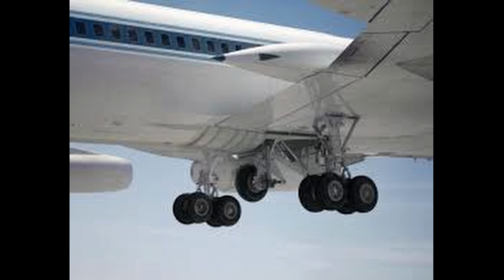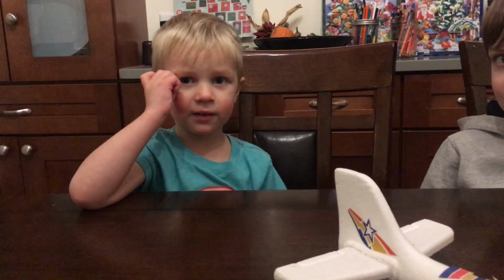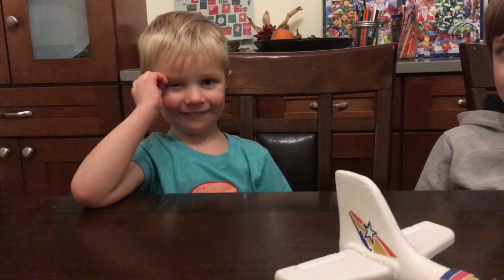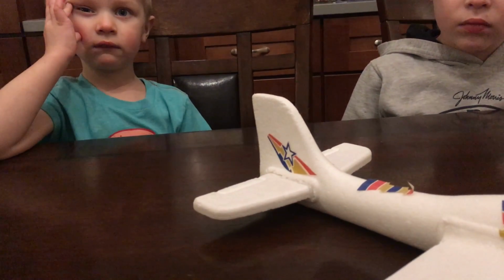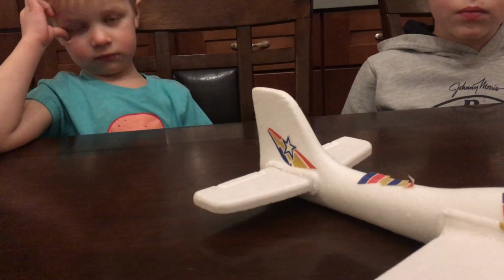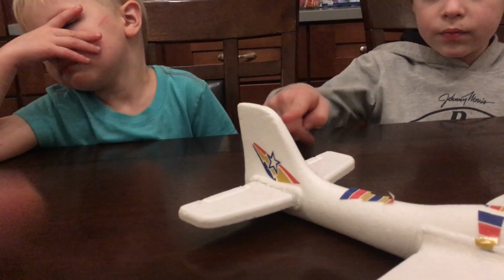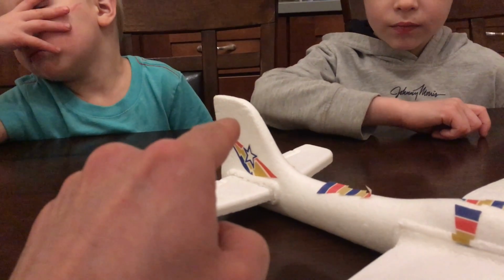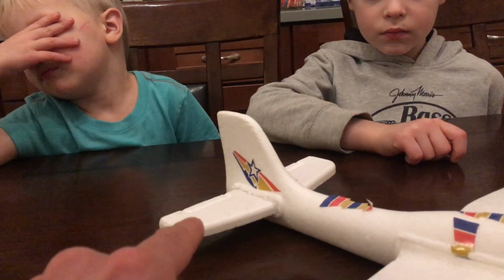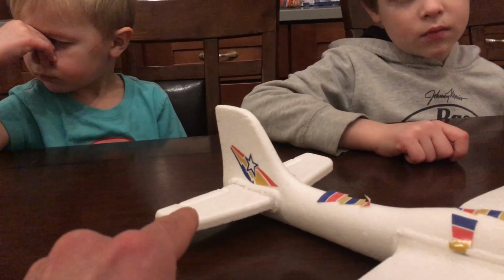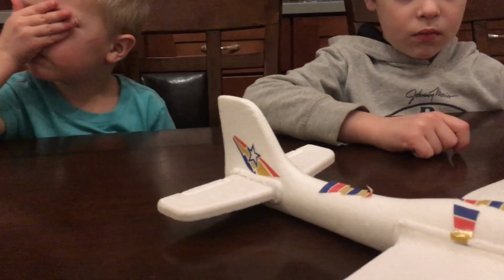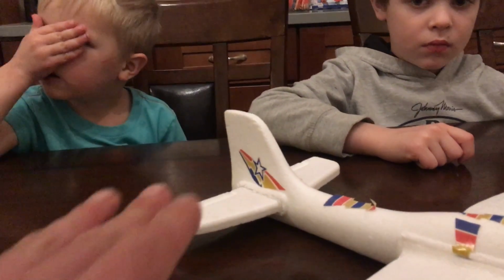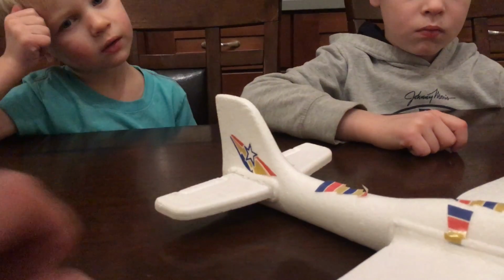They also have wheels on the bottom for landing. Do you know what they call the wheels on the bottom? Landing gear. Landing gear is right. Now this back area, sometimes we call this the tail. There are two parts of the tail. This part that stands up is called the vertical stabilizer, and these parts are the horizontal stabilizers. Stabilizer means something that keeps it sturdy or keeps it from wobbling. So this area keeps it from wobbling.